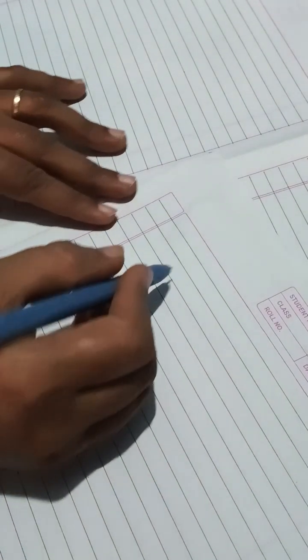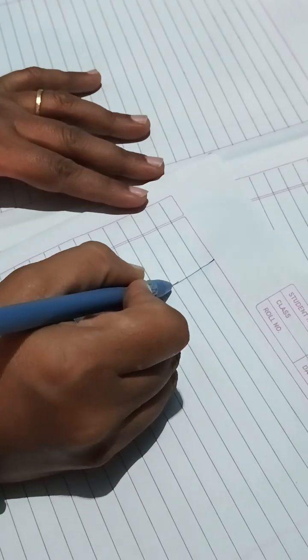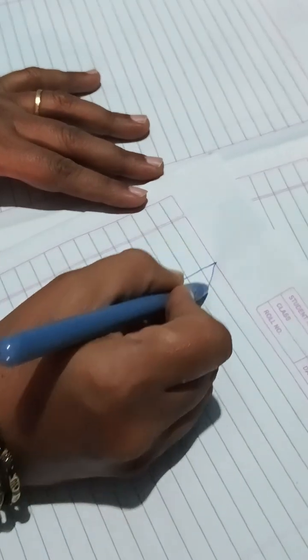Hi my dear students, in this video I am going to discuss the trigonometric ratios from Chapter 8, Introduction to Trigonometry. First, we apply trigonometry to a right angle triangle. Let us draw a right angle triangle here. So I have drawn a right angle triangle here.